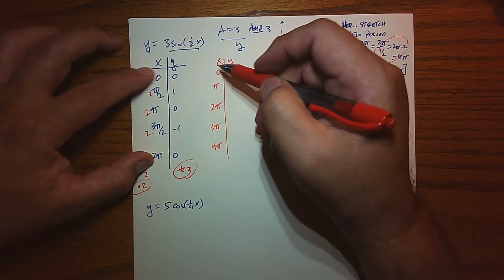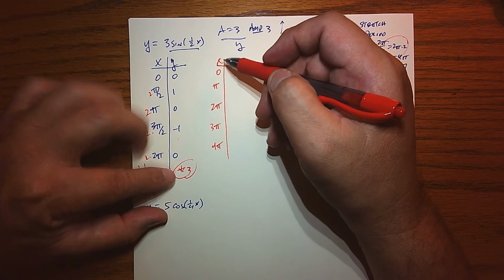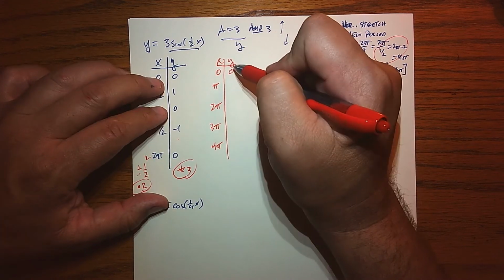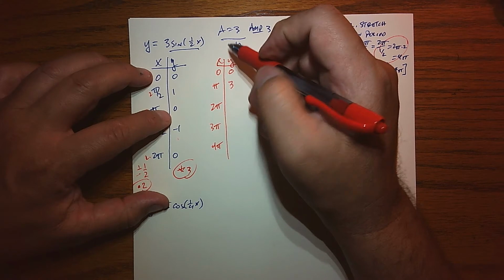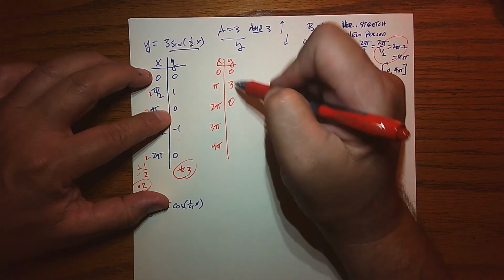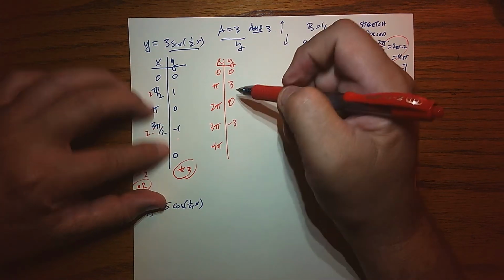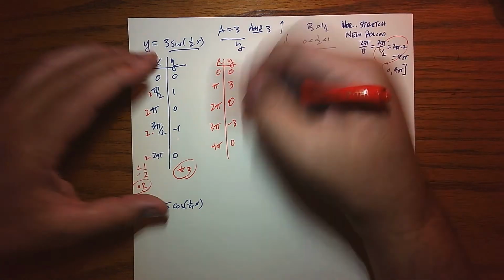All right, y is being multiplied by 3. So 0 times 3 is 0. 1 times 3 is 3. 0 times 3 is 0. -1 times 3 is -3. And then we get a 0. So there's your big data points.